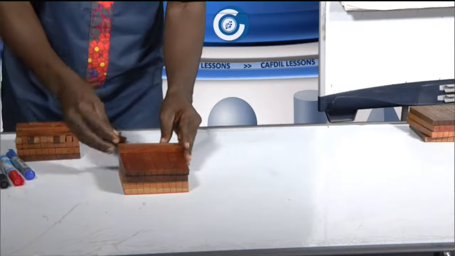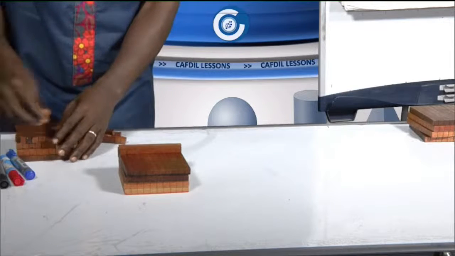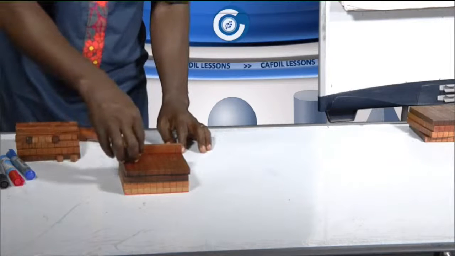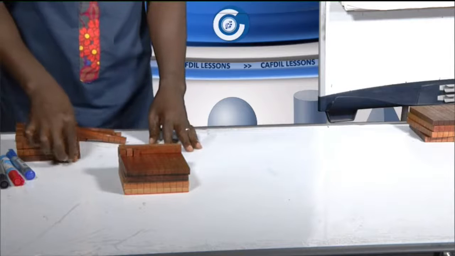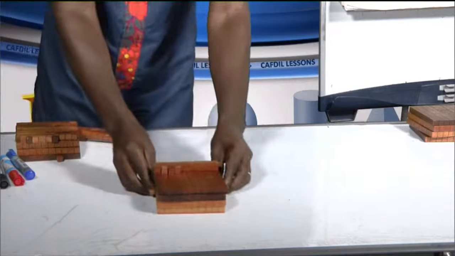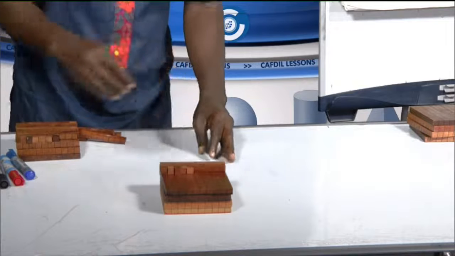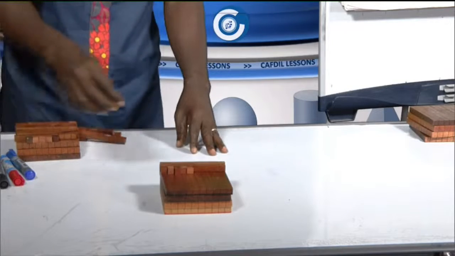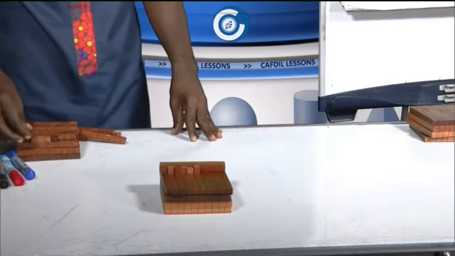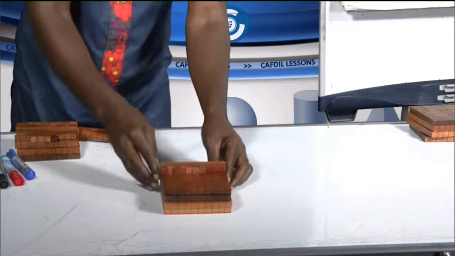Let's continue counting. 421, 422, 423, 424, 425, 426, 427.